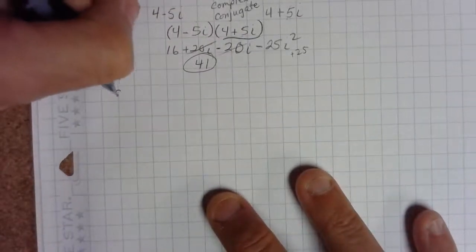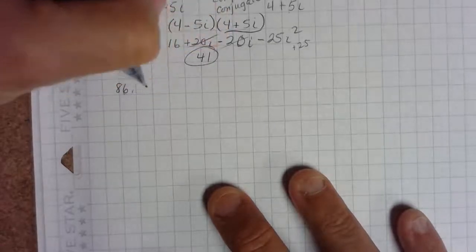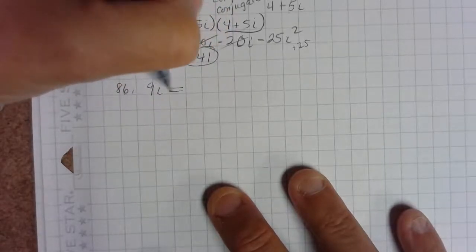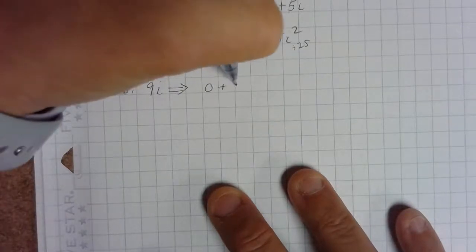Let's look at 86. 86 is just 9i. So in other words, that's the same thing as 0 plus 9i.